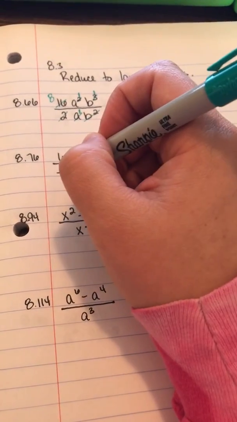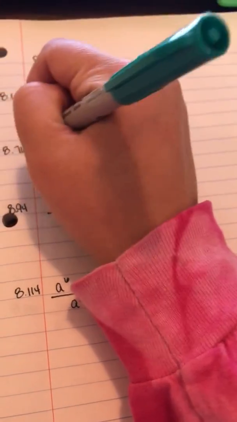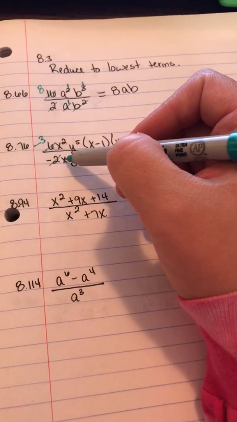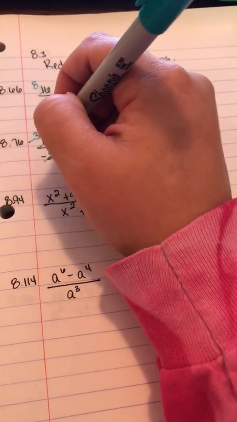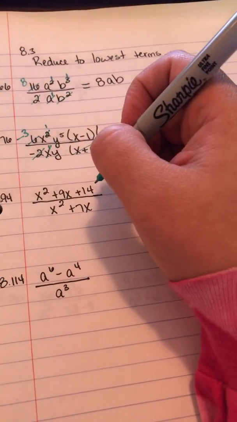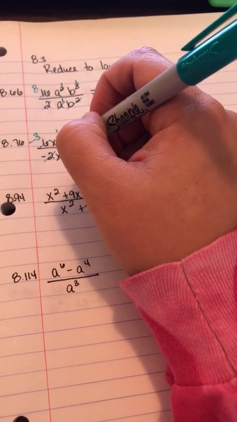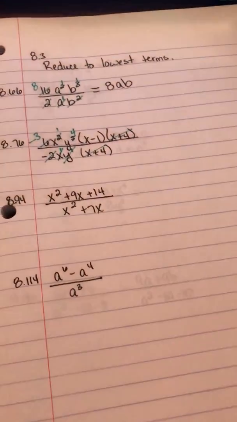And then we have 6 divided by negative 2. So 6 divided by negative 2 is negative 3. You have x squared divided by x, so that's x to the first. So again, subtract 2 minus 1 is 1, or just x. Then you have y to the 5th divided by y, so that's y to the first. So subtract 5 minus 1 is 4.